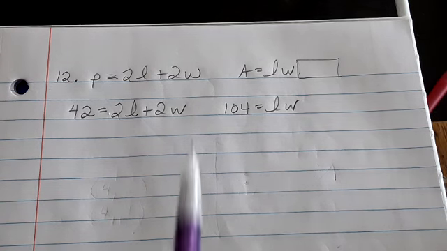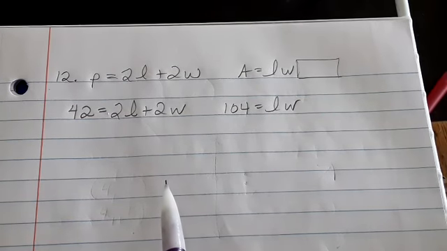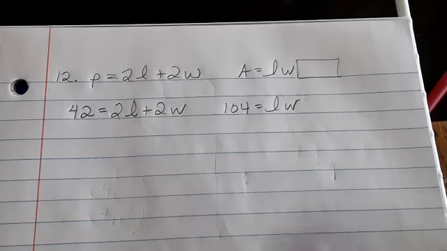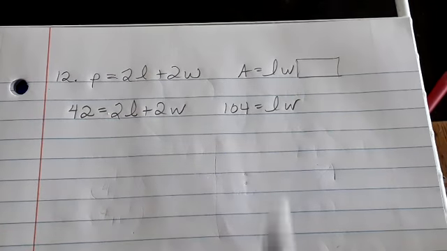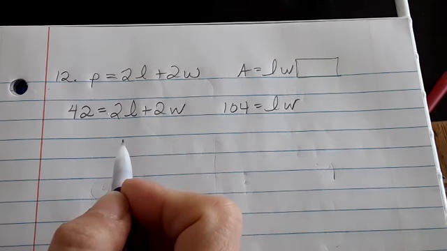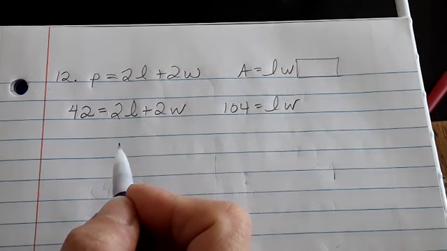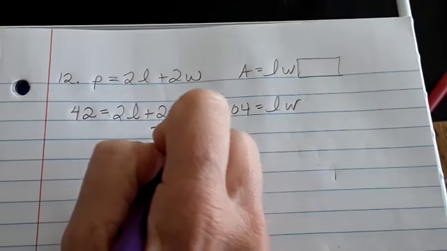So we need to get the variable alone in one of these, an L or a W, and it really doesn't matter. I think this one might be a little bit easier to get one of them alone because over here you're going to end up with a fraction because you'd be dividing. This goes back to literal equations. Remember the literal equations, moving things around? So let's say we get the L alone. What would the first thing be to do to get the L alone? Yep, minus 2W.